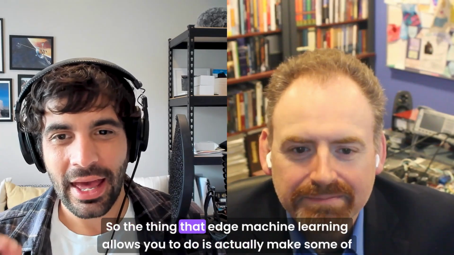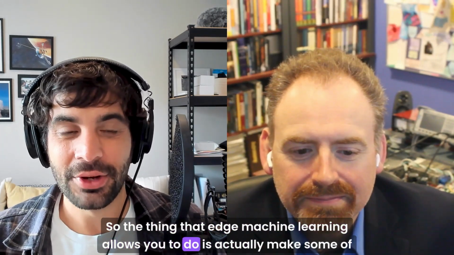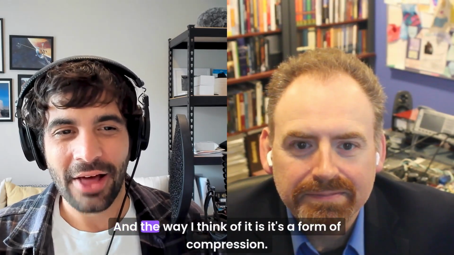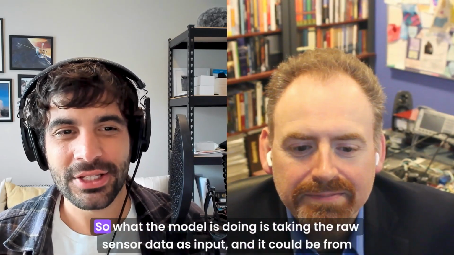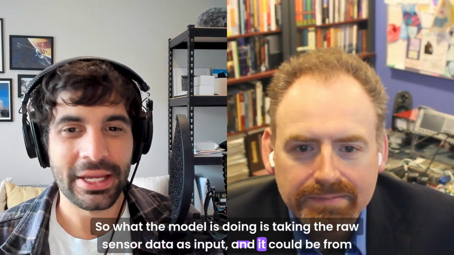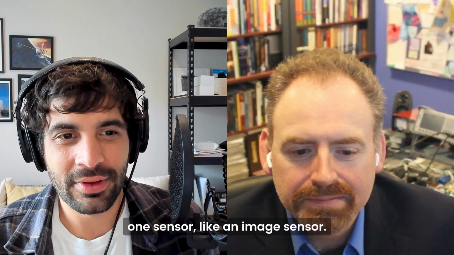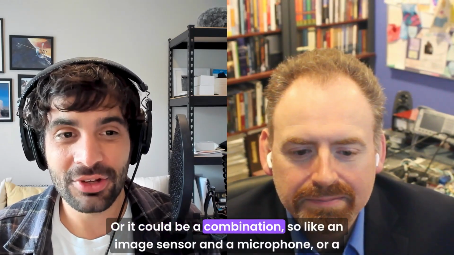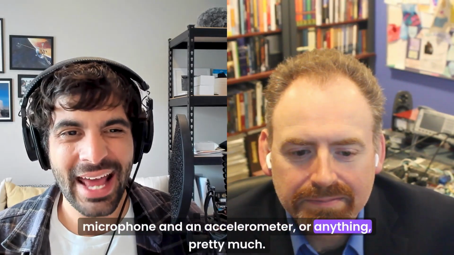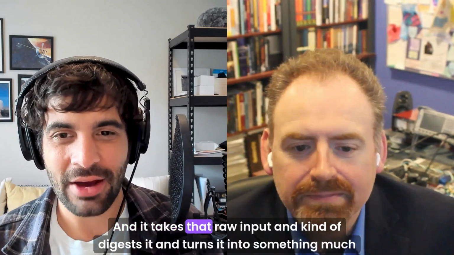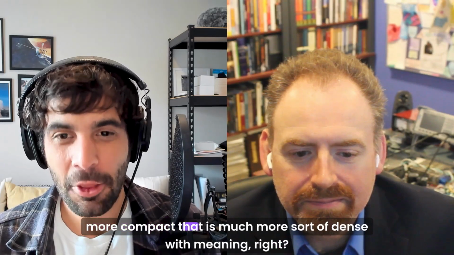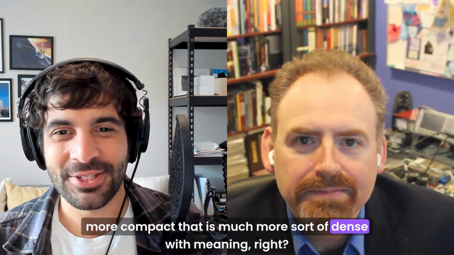So the thing that edge machine learning allows you to do is actually make some of these more sophisticated decisions on the device. And the way I think of it is it's a form of compression. What the model is doing is taking the raw sensor data as input, and it could be from one sensor, like an image sensor, or a combination, like an image sensor and a microphone, or a microphone and an accelerometer, or pretty much anything. And it takes that raw input, digests it, and turns it into something much more compact that is much more dense with meaning, right?